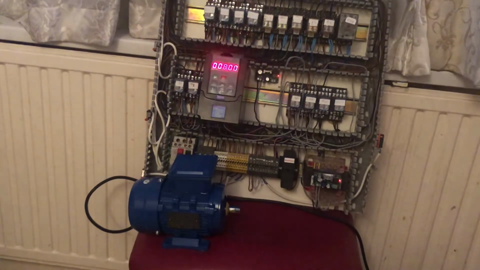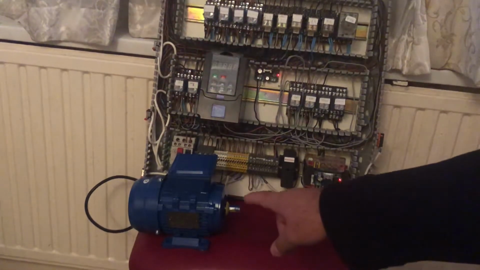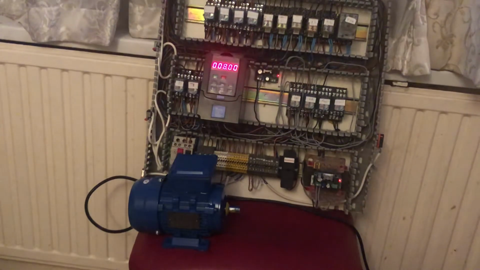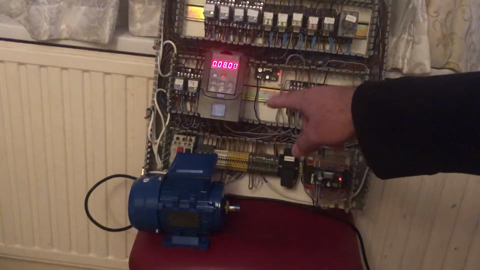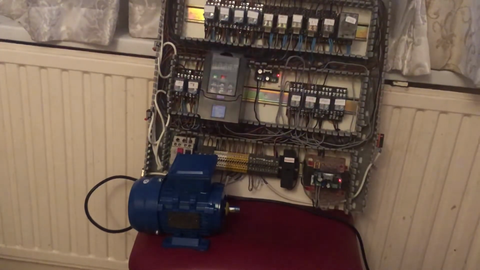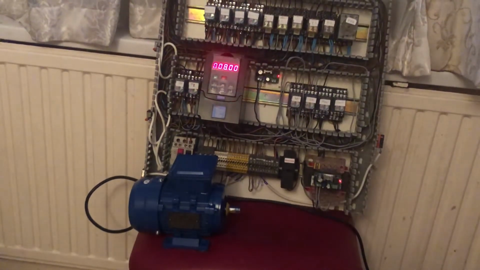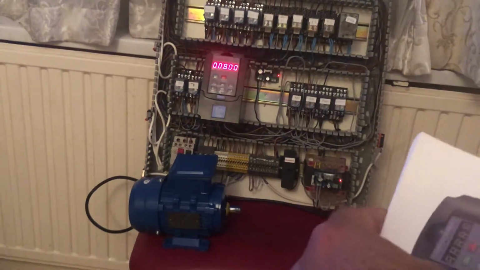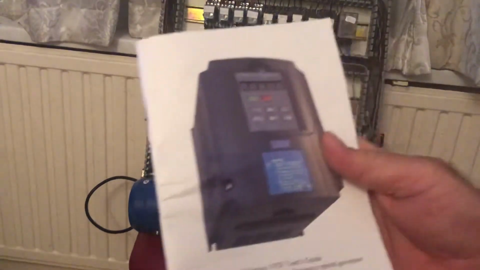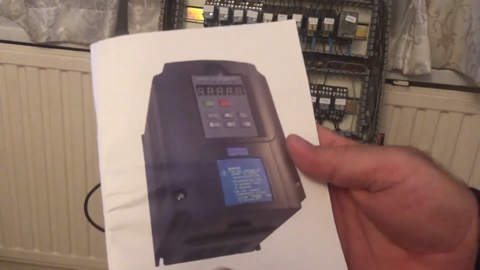And today I want to put inside, as you can see, a VFD, which is a 2 horsepower VFD, and then I also put in a 1.5 kilowatt three phase motor. This VFD is single phase input and gives three phase output. I want to show you the book, it is somewhere here. This is a Chinese-made VFD.